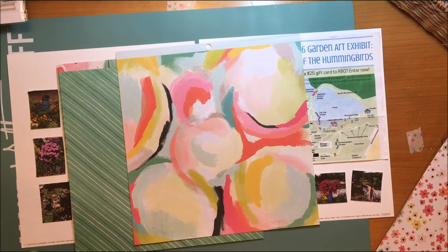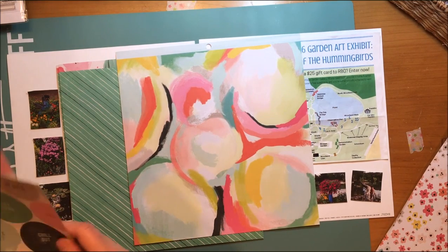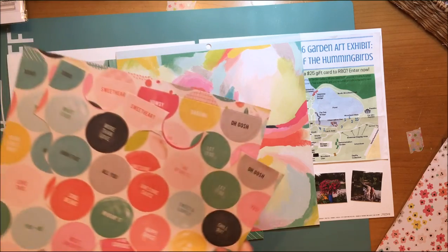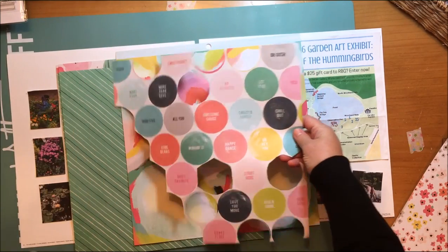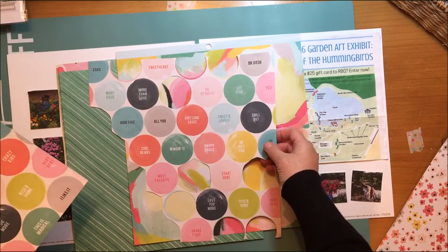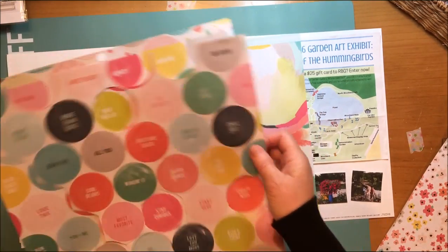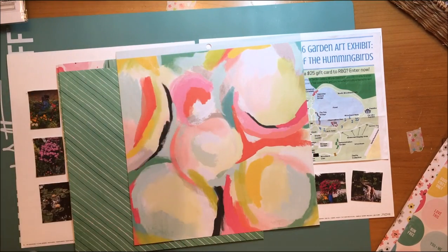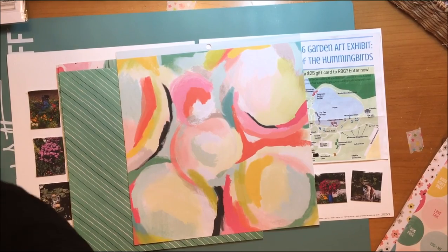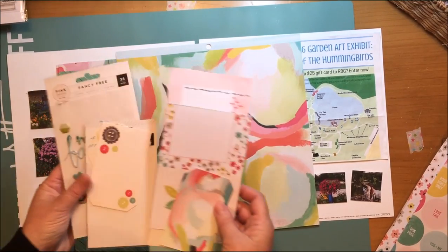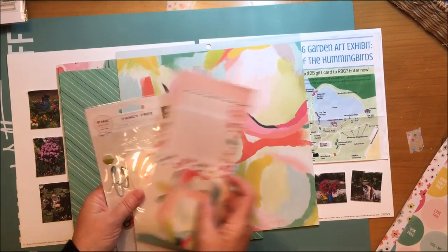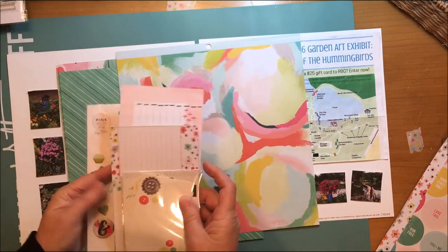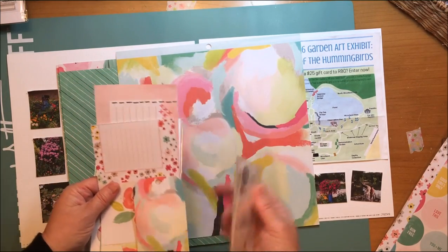I also pulled some other things out just so you can see supplies that I'm thinking about using here. I have these circles that I could maybe use behind things. They're pretty big though, so that might not work. If I had the 6x6 pad, that would probably work better. I have the journaling cards, and cut apart cards. I have the journaling cards and tags from the set here, more tags.